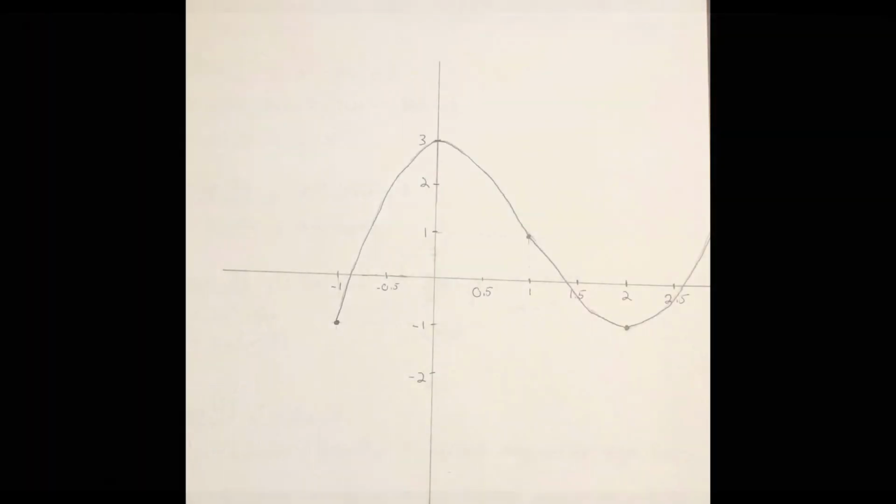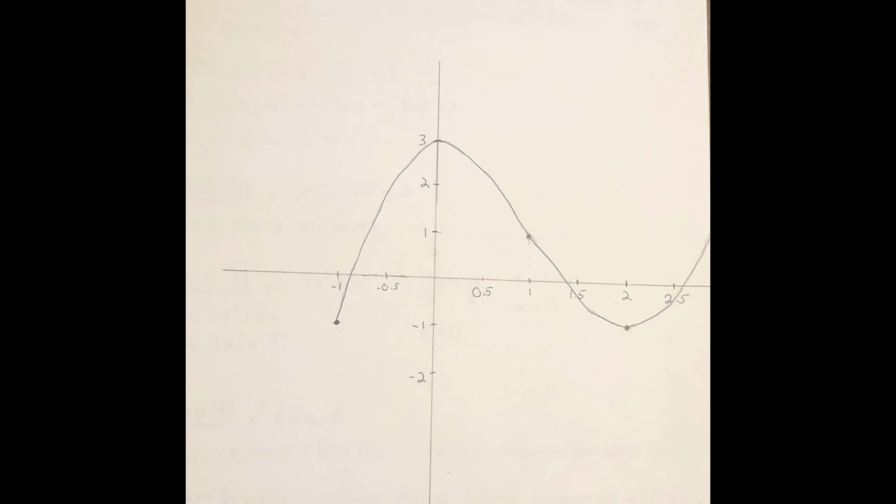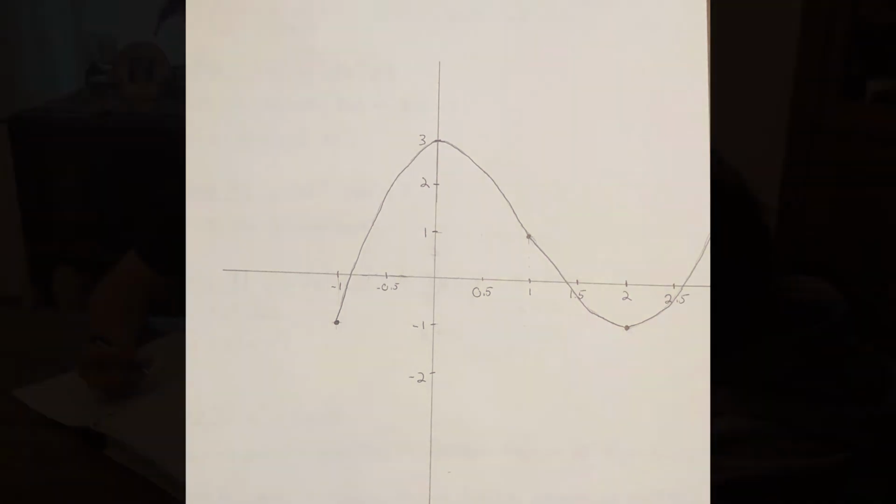The final step is to graph the function. Based upon all of the above calculations, this is the graph presented.